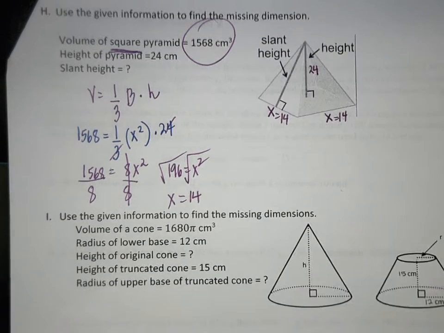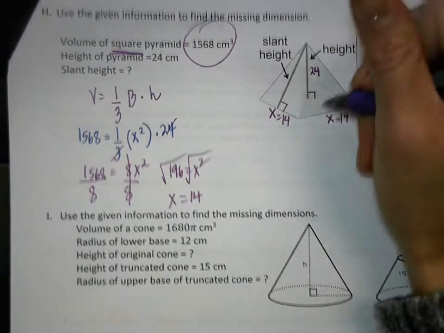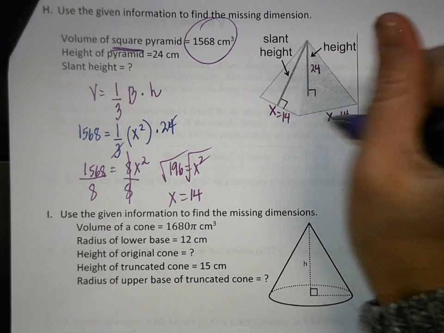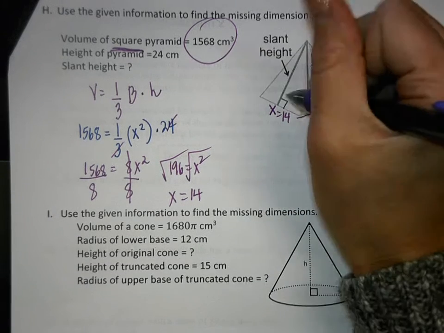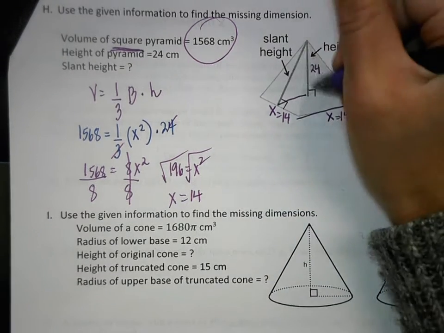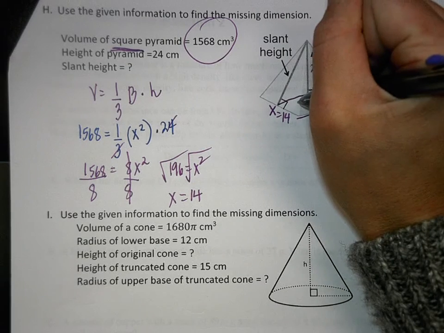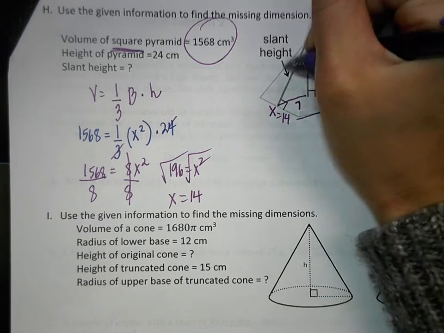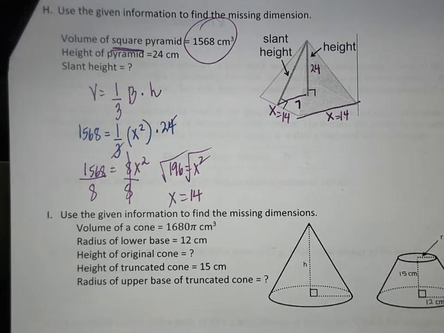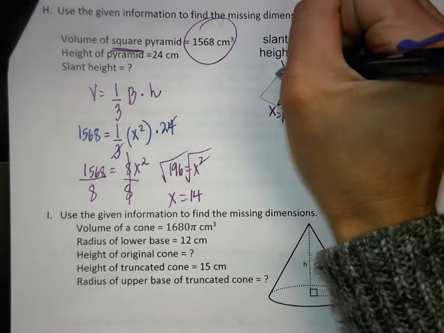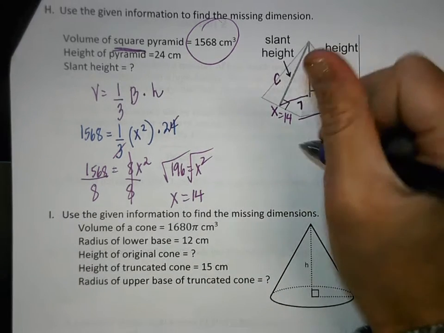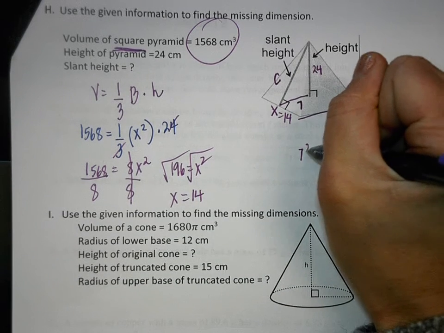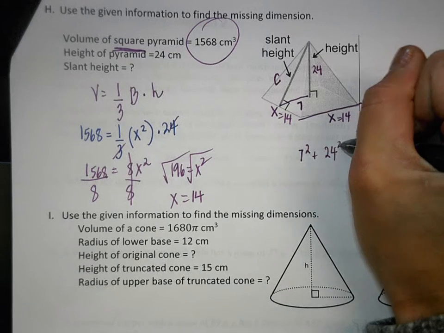Very good. Okay, so if you're doing this, though, this whole thing is 14. We only need 7. So if I were to draw this, that's 24. This piece would be 7, and then we're trying to find that slant height. So we'll call that C. You can call it whatever you want. I'm going to call it C. So that means I have 7 squared plus 24 squared equals C squared.